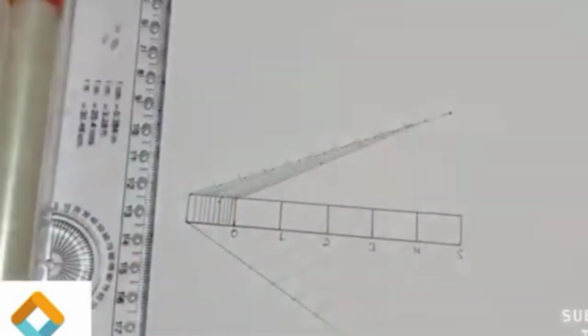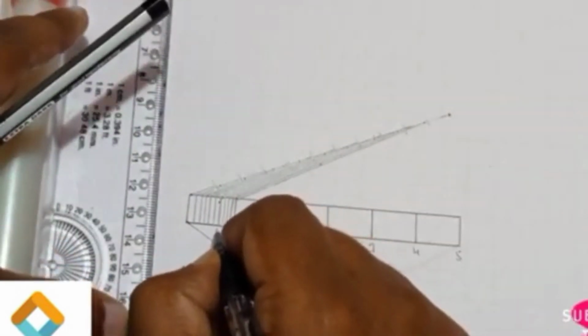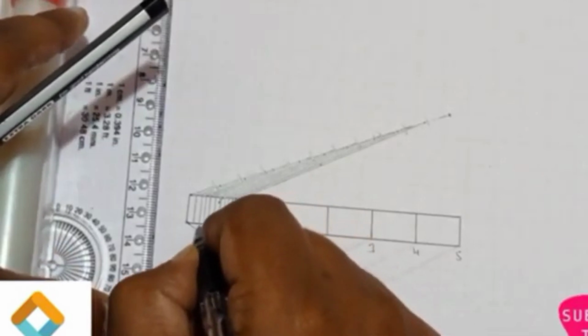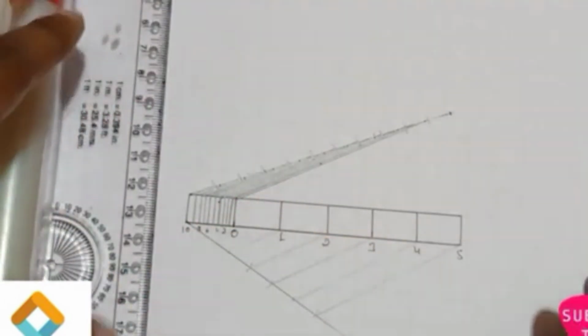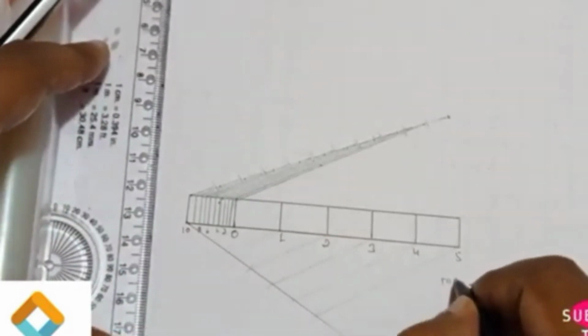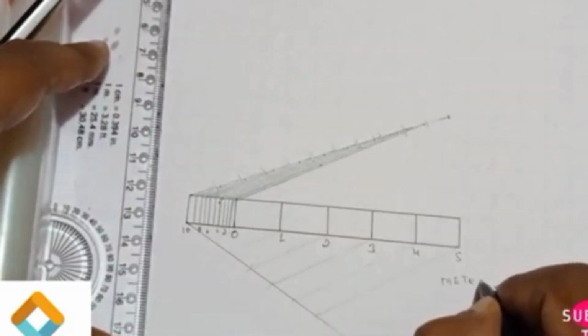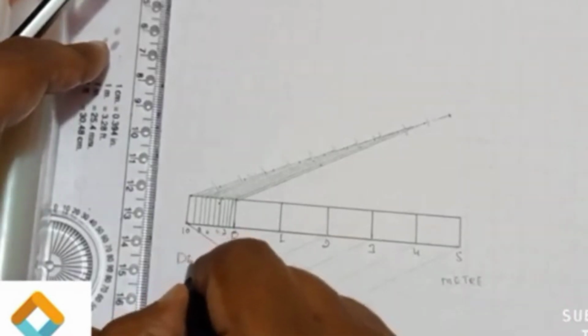Now you can give the namings here. I'll be writing here 2, 4, 6, 8, 10, each with a gap. So this is meter on this side, and this side is decimeter.